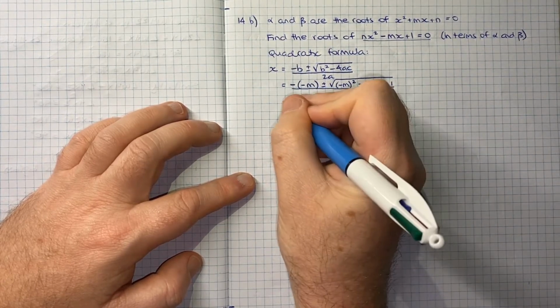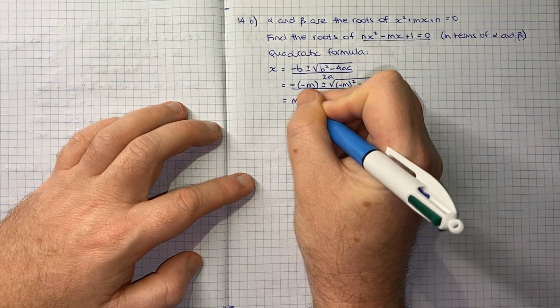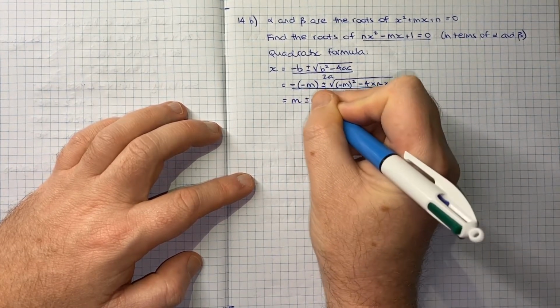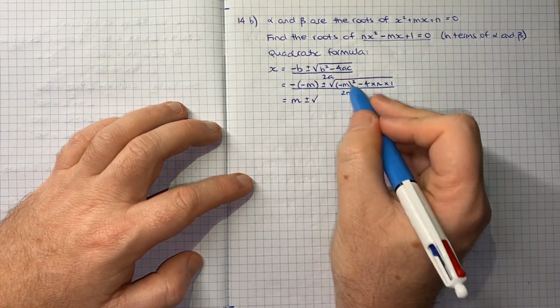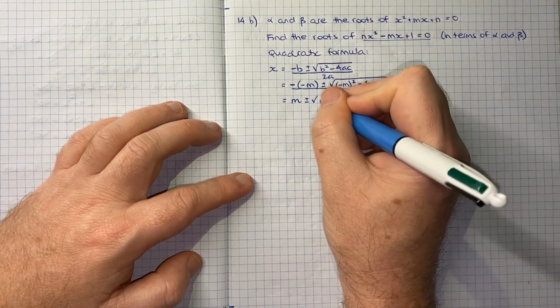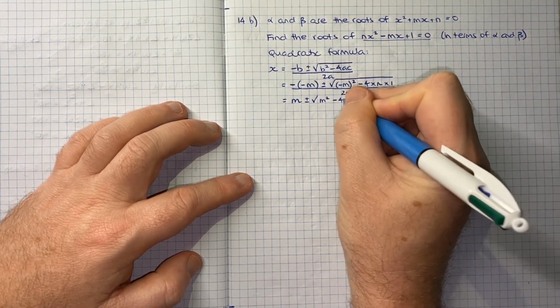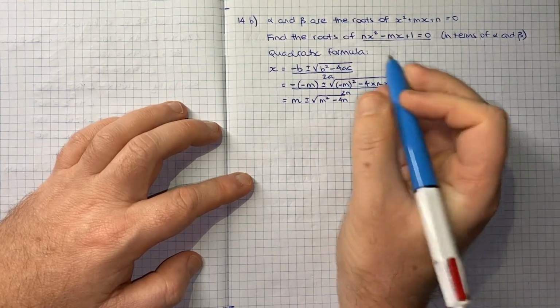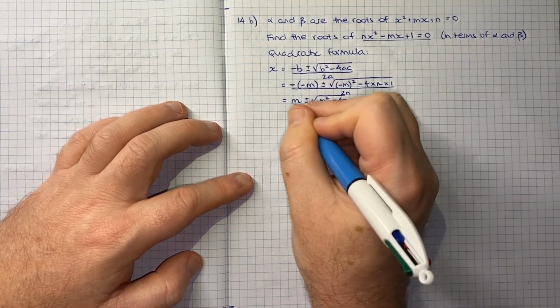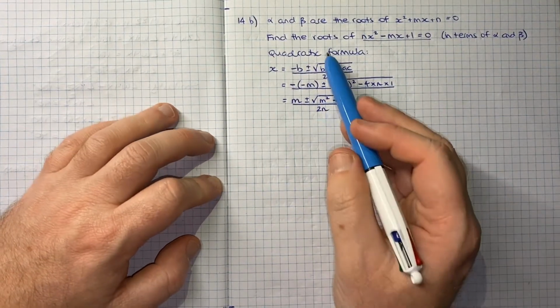So I might just clean this up a little. These two negatives will cancel to give us a positive m, plus or minus the square root, and this negative m squared would be negative 1 squared, which is 1, times m squared, so we get m squared, and this will just become minus 4n, and that's all over 2n. And that's pretty much as far as we can go with our quadratic formula.